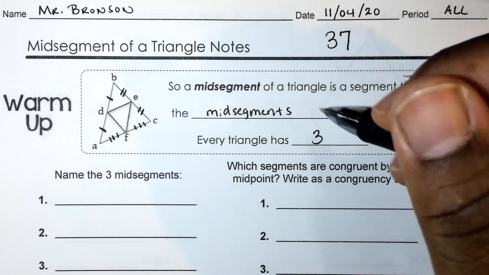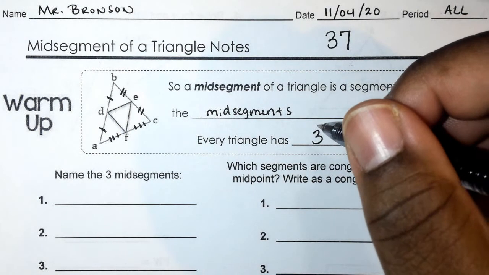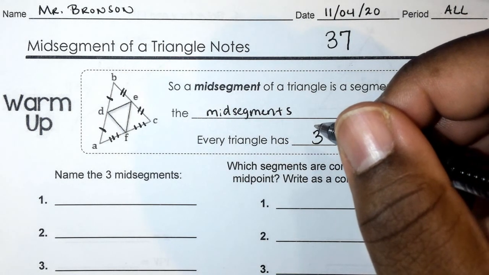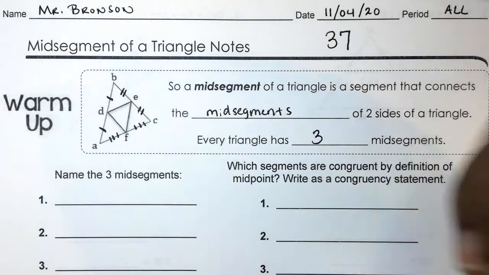When you're looking at triangles though, most of the time you won't see all 3 on there at once. You only see one mid-segment in there. But I'm just showing you all 3 together right now.